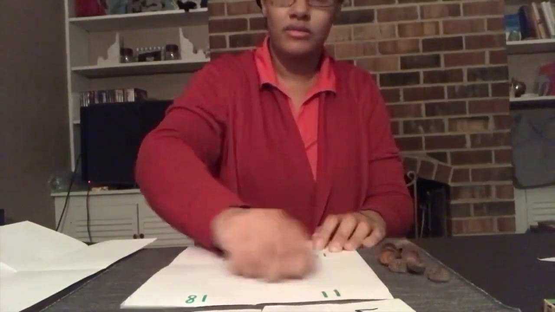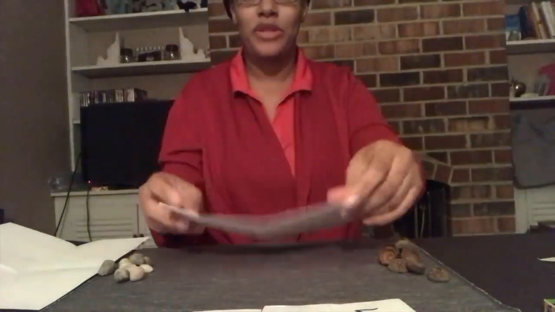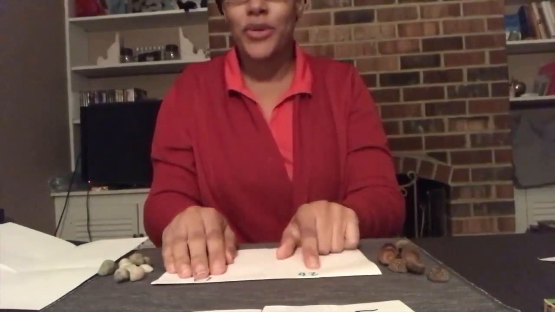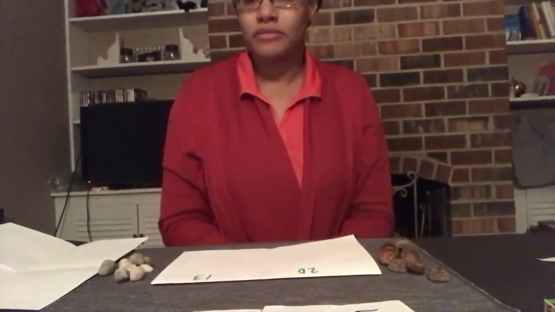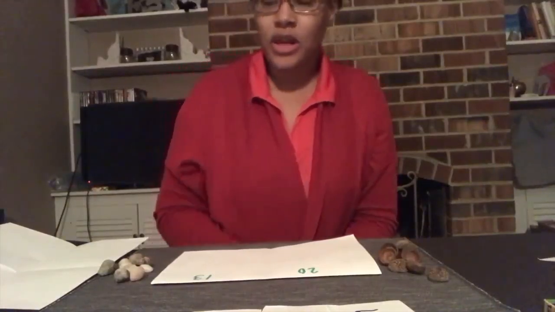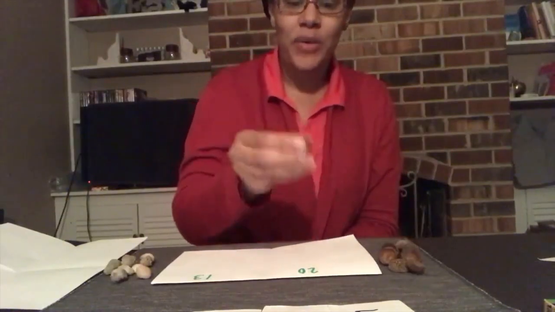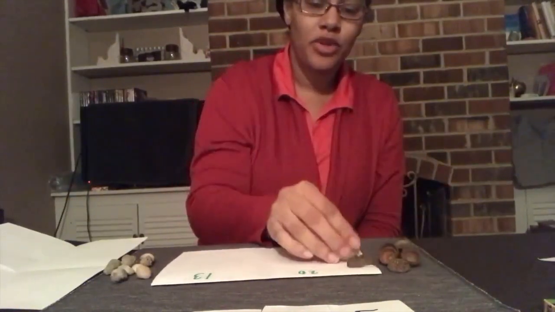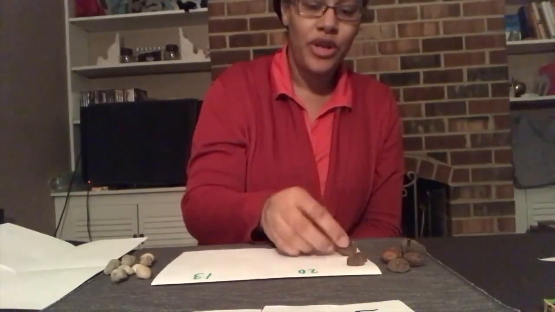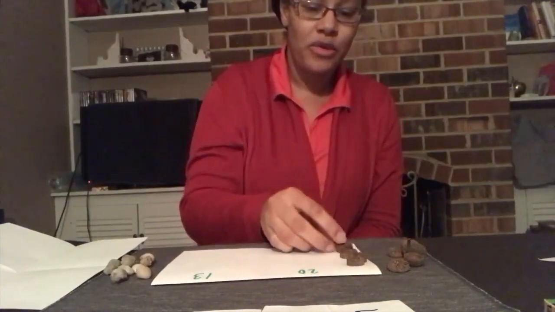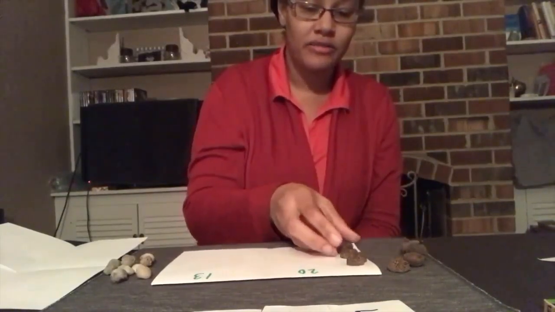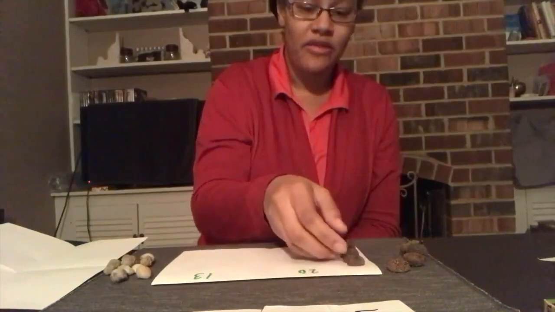Let's do one on the other side. I'm going to fold my paper this way so I can see the number 20. Now, I have some counters that we're going to use to make 20. So count with me. 1, 2, 3, 4, 5. I've organized my 5 group.